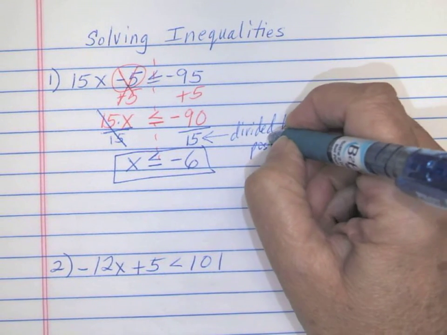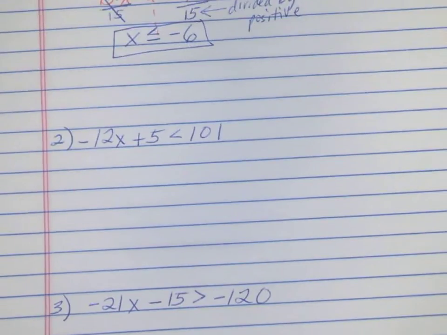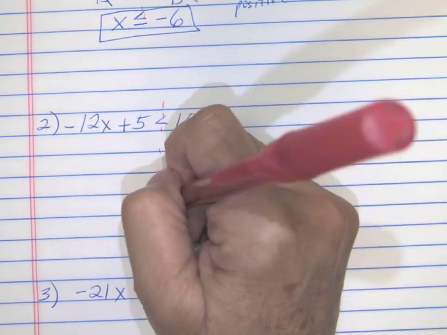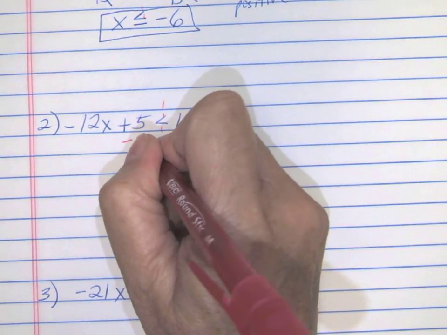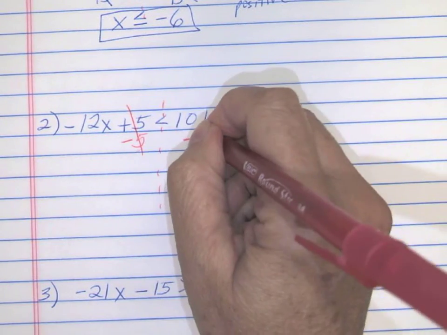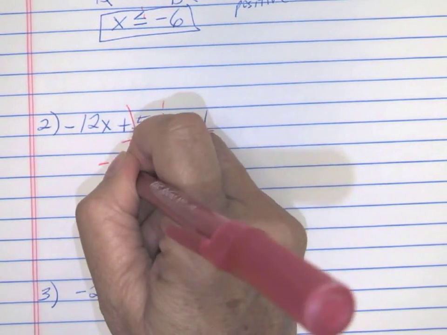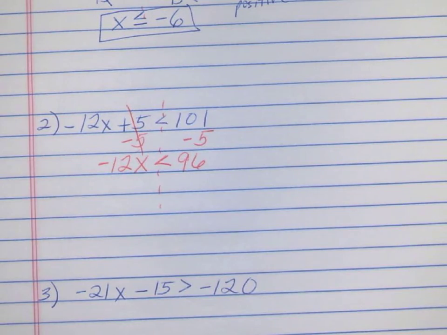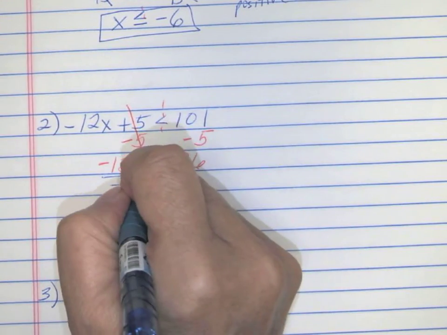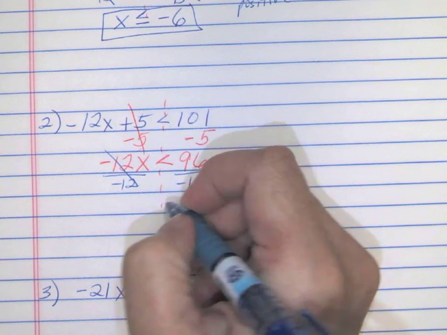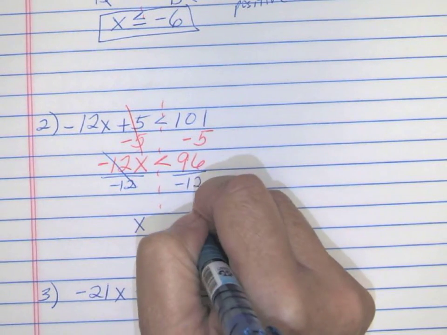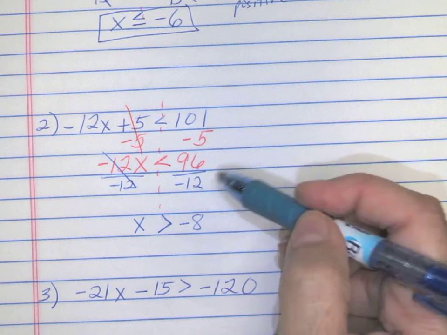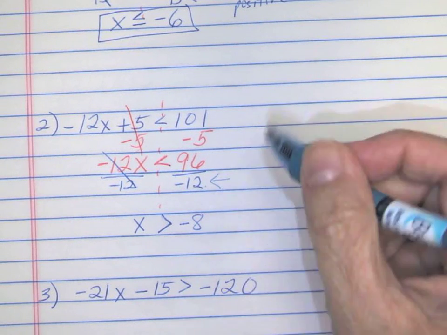So we're going to look at example 2, which is negative 12x plus 5 is less than 101. This one doesn't have less than or equal to, it's just less than. We start by getting rid of the 5. What we do to one side, we must do to the other. We bring down our negative 12x, and it's less than 96. Now we divide by the negative 12. We get negative 8. This time the symbol flips. It flips to a greater than because we divided by a negative.